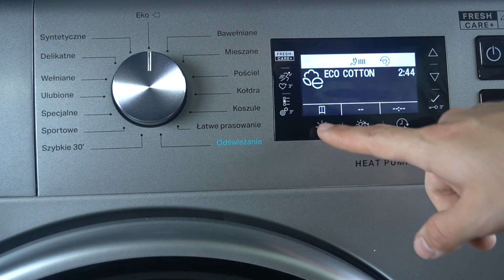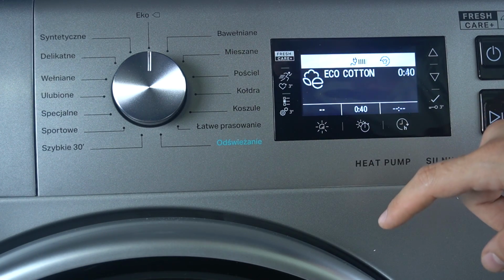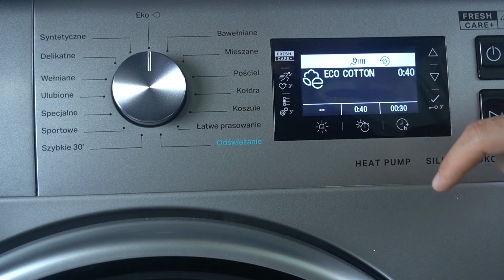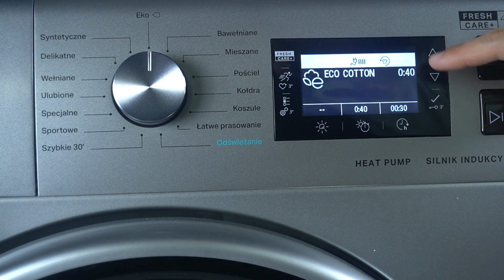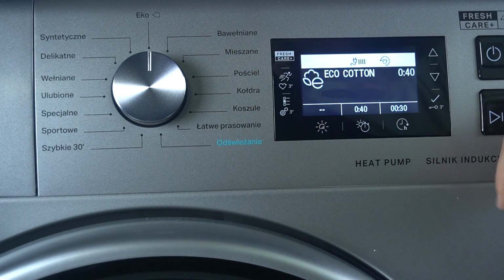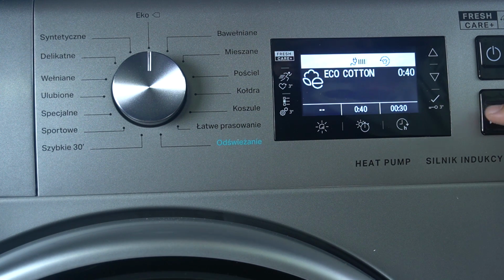There we have the drying level. There we have the time management of the drying cycle. By this button you can set the delay. There we have the arrows to manage the menu, and by this button you are accepting the functions. By this one you can start and stop the cycle. By this one you can turn it on and off.